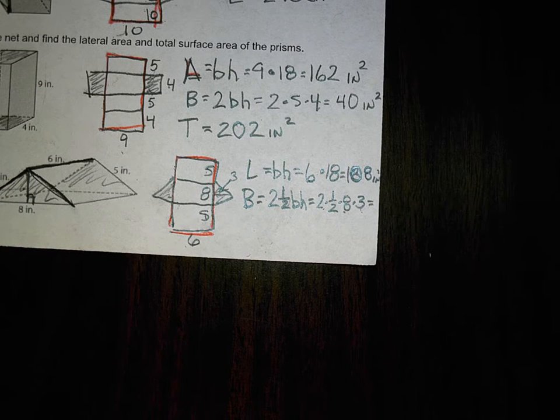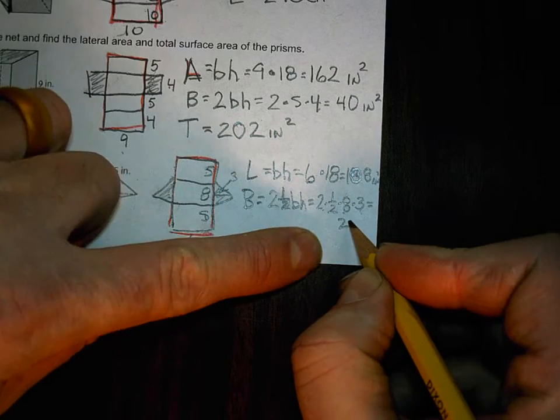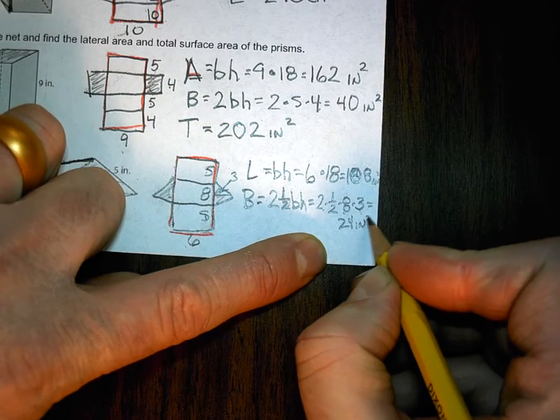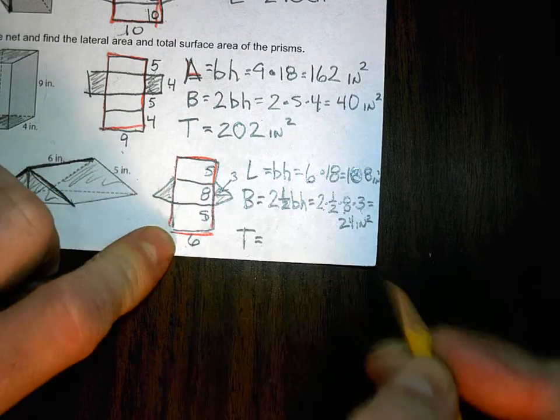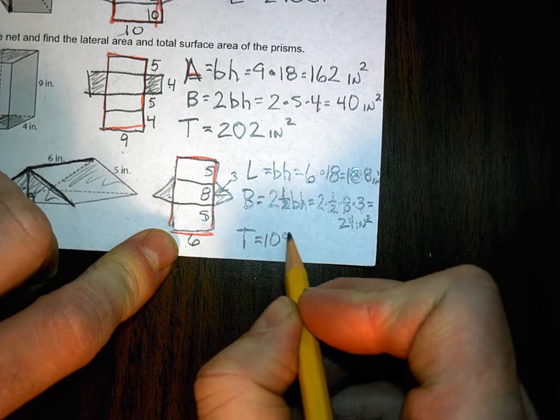I'm going to give you guys a hint. What's 2 times 1/2? 1. And anything times 1 is itself, you can drop it out completely. So all you got to do is 8 times 3. That's 24 inches squared. So our total area equals 108 plus 24.